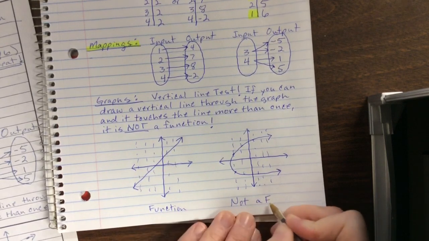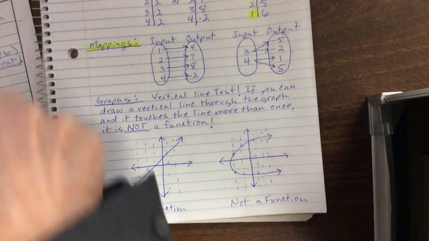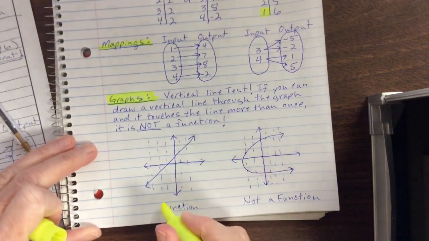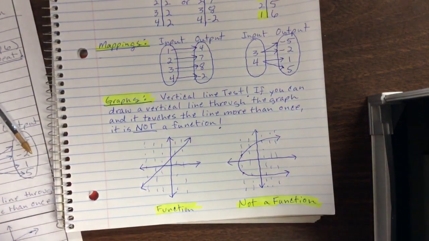And that is it. We did it, guys. Awesome. These notes will help you do the assignments for functions, and that'll do it, guys.